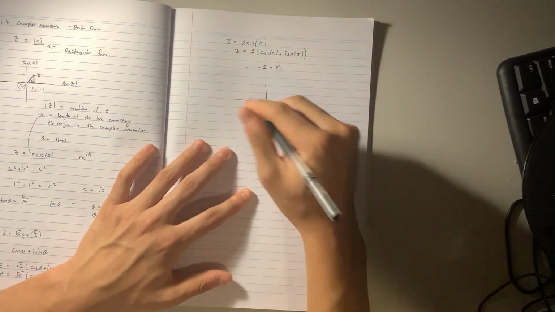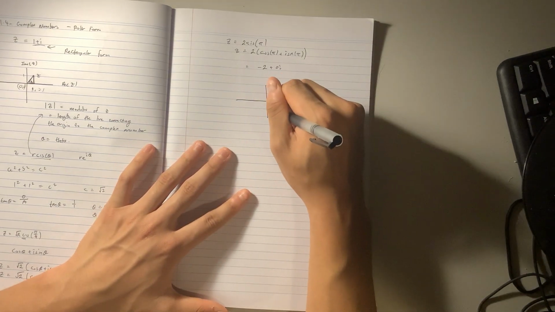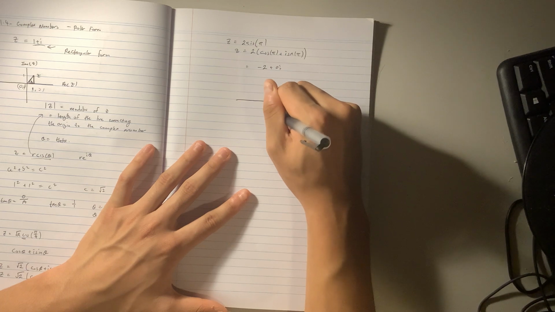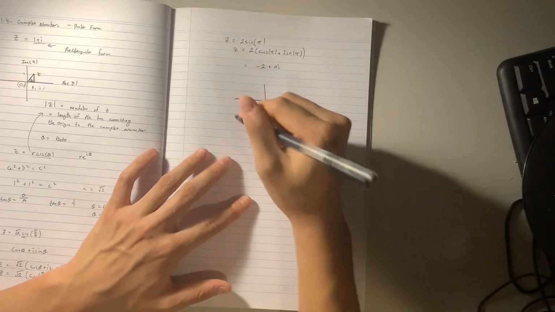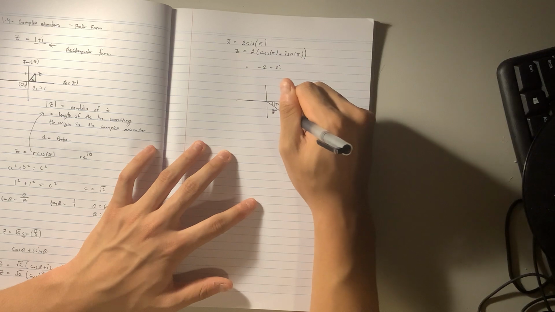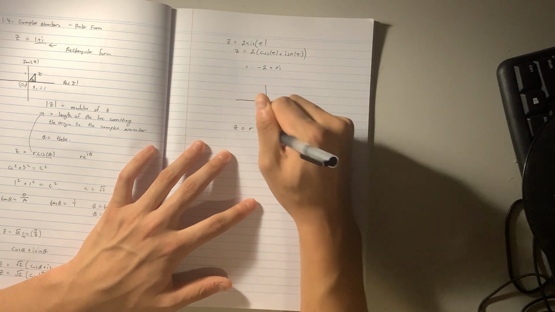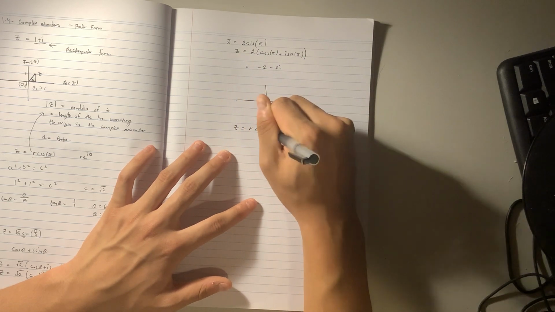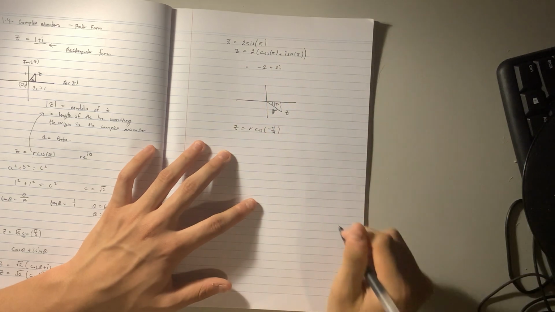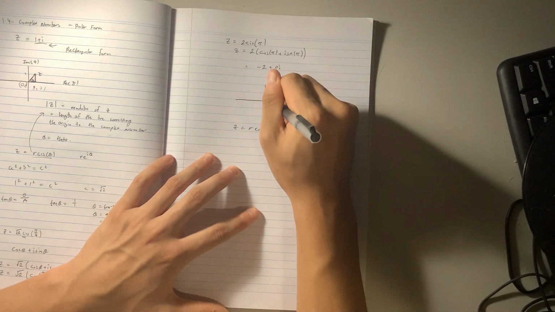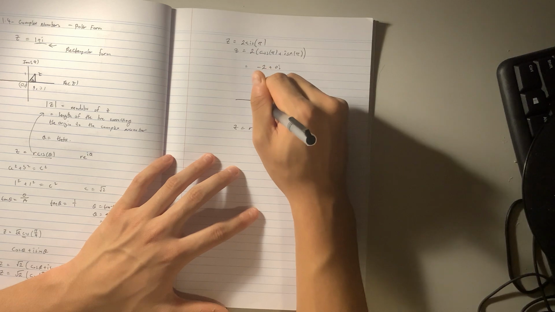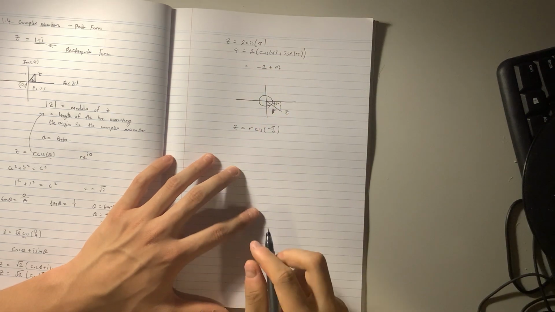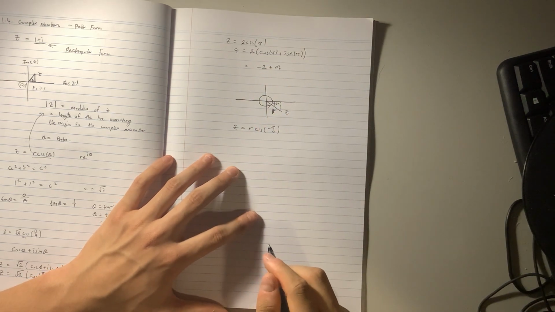Notice that if we say the modulus here is r, we don't really care about that right now. We call this complex number z, so z equals r cis of -pi/4. However, if we drew an angle from the positive x-axis all the way around to the complex number this way, that would give us exactly the same complex number.